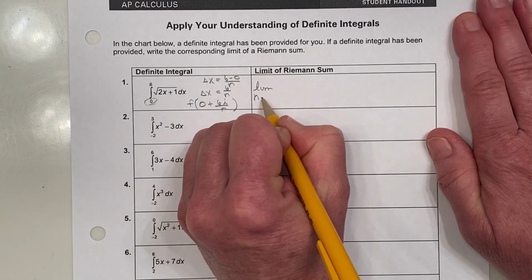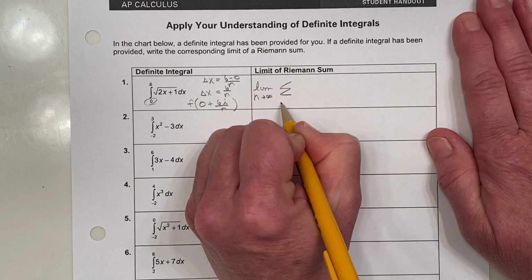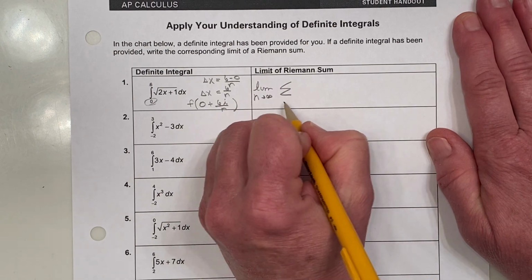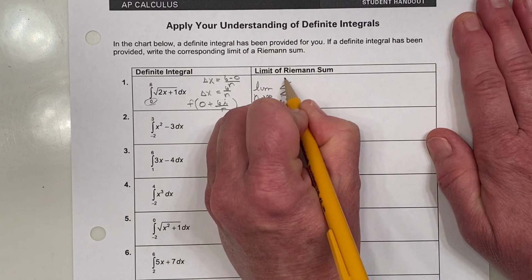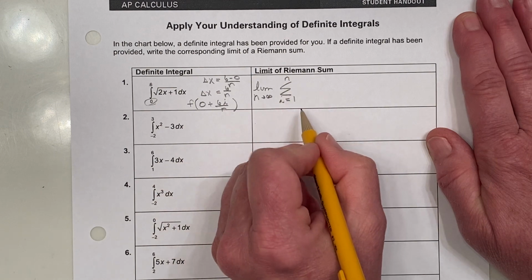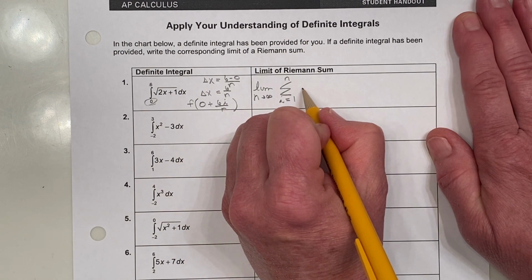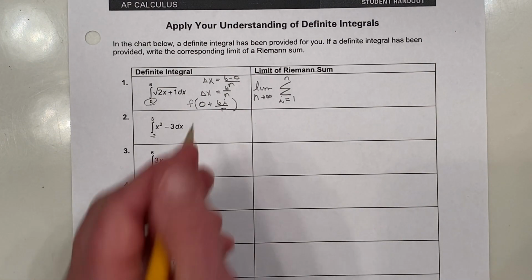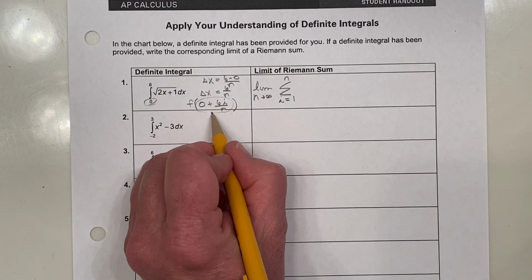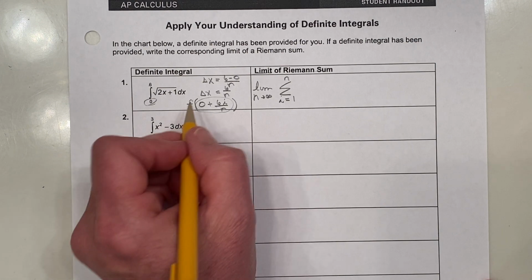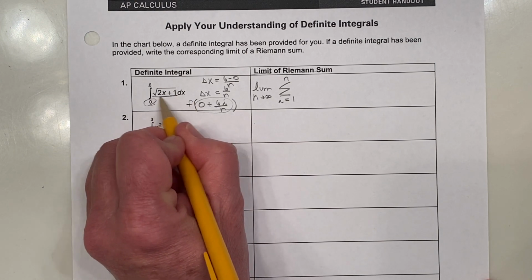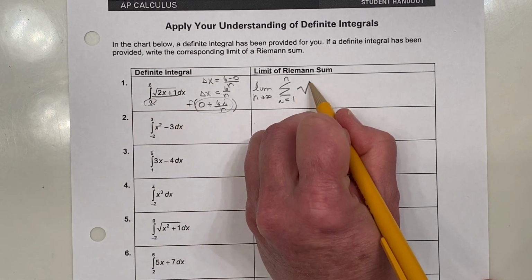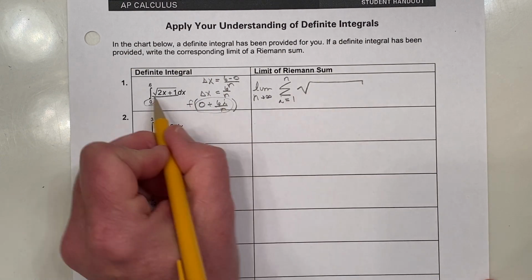All right, limit of a Riemann sum, always first. So the limit as the number of rectangles goes to infinity. Summation, you could use i, j, or k. i equals 1 to n, keeps track of the rectangle. And then we want to do the function evaluated at this input value. See if we can take away some of the scaffolds. So let's go to the integrand. I'm going to go straight to the integral.